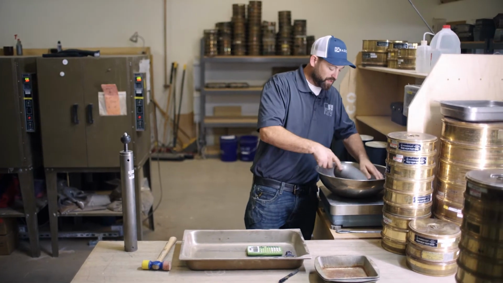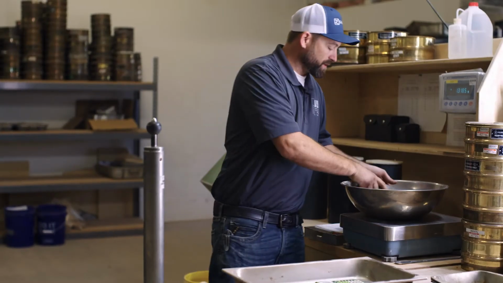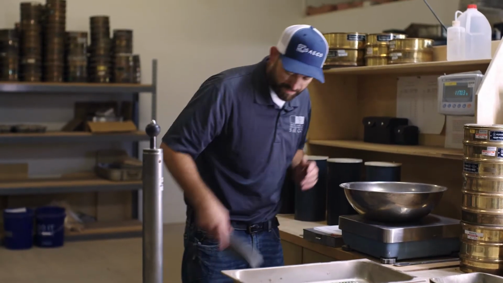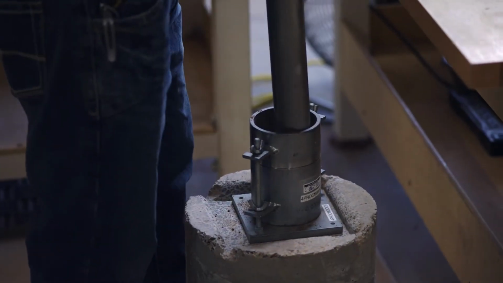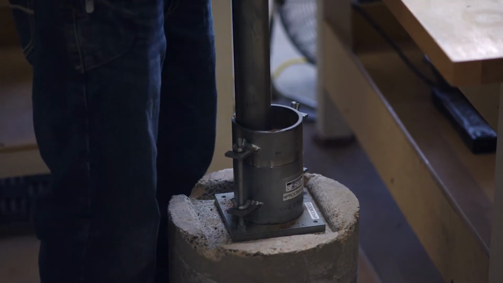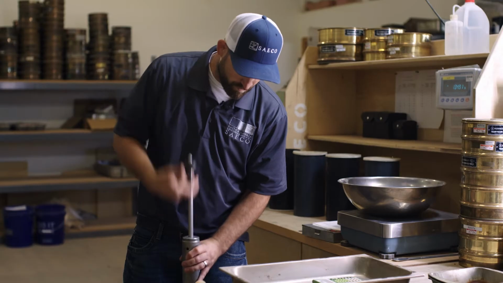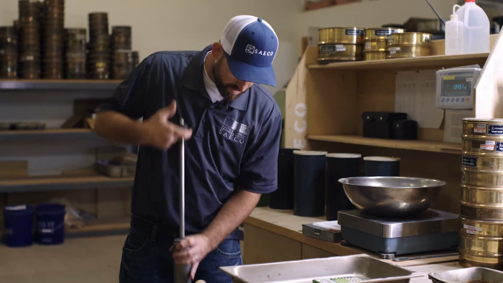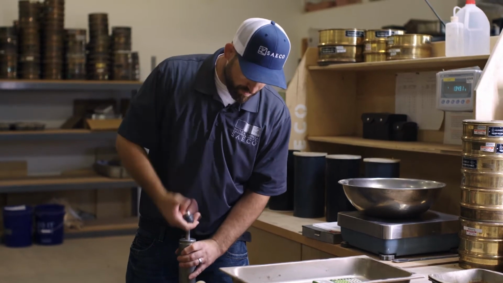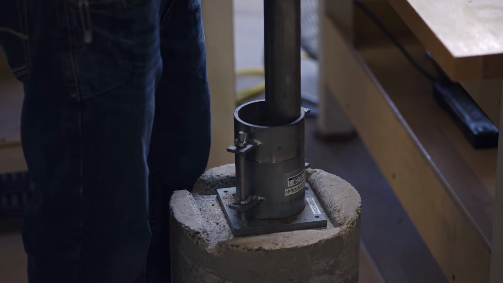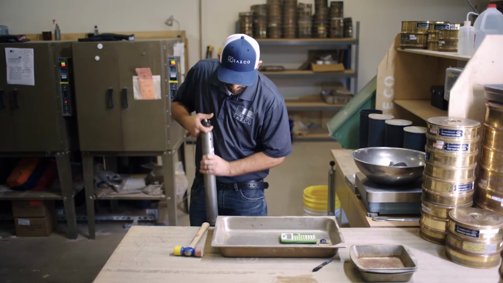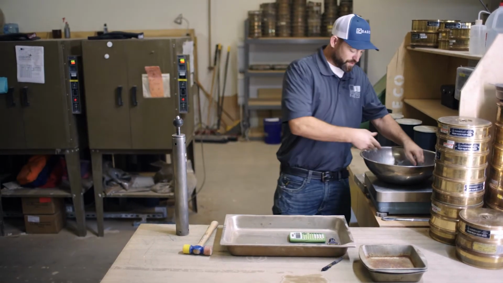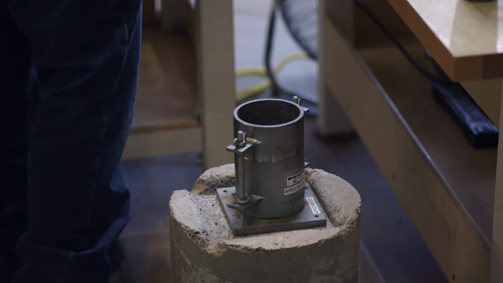So we've kind of messed with this one a little bit, but we'll continue on just to show you the method. We'll fill in our second lift. We're going to pound that 25 times as well. Onto our third lift. We'll bring it up to the neck.